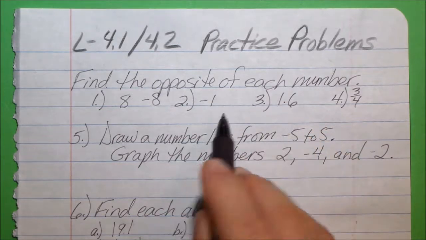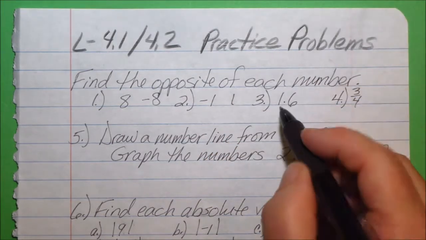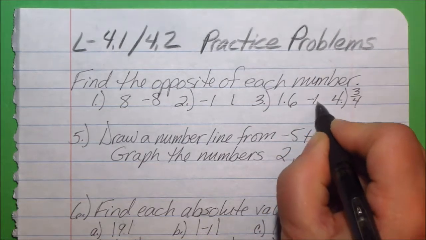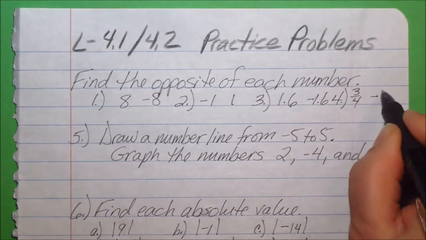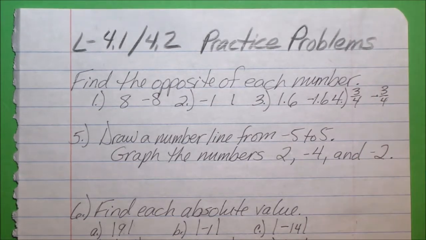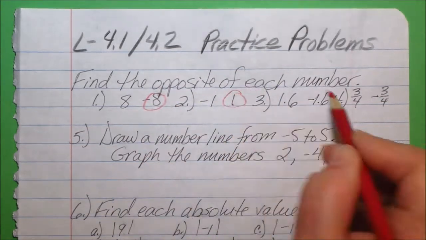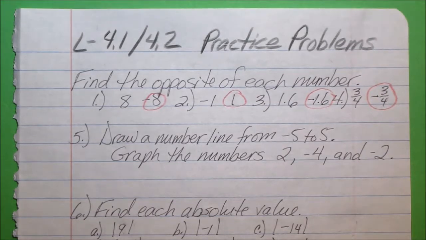Right? So the opposite of -1 is 1. The opposite of 1 6/10 is -1 6/10. The opposite of 3/4 is -3/4. So there's our answers on that one. I think I'm going to give them a little soft circle there to make them stand out a little better. There we go. There's your opposites.